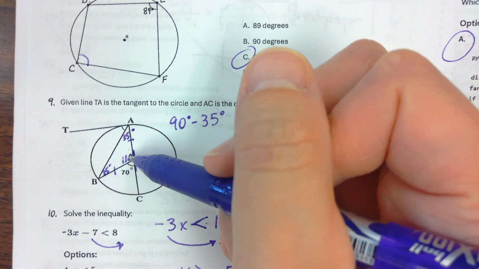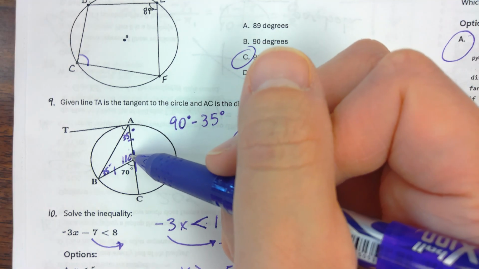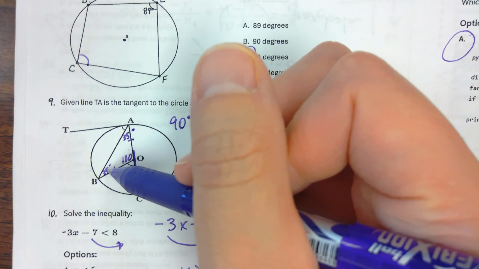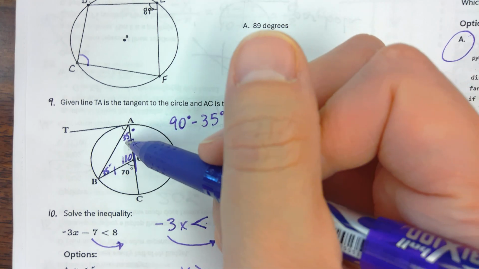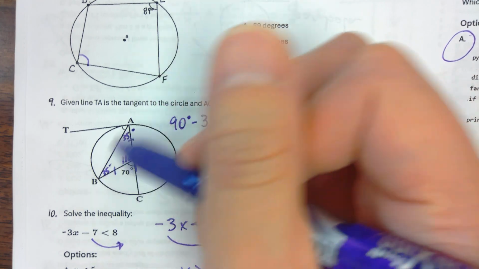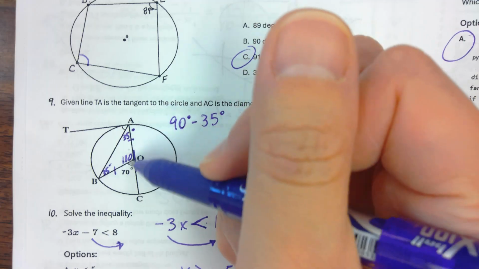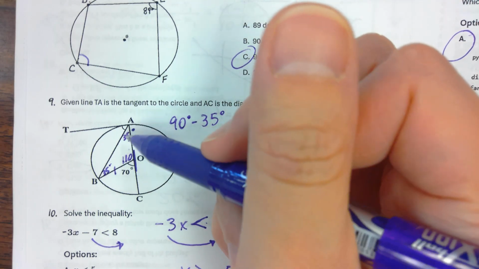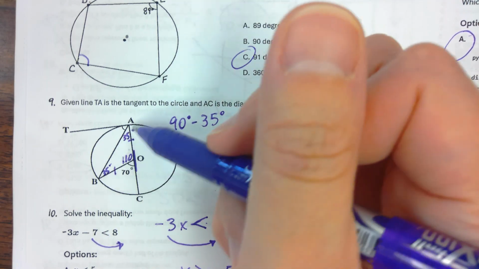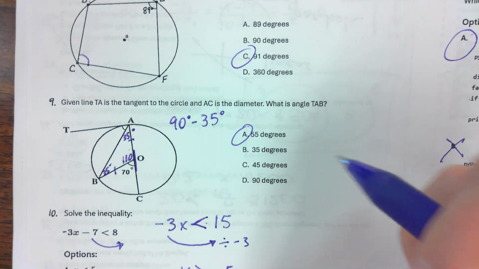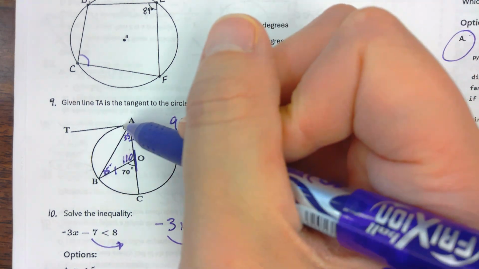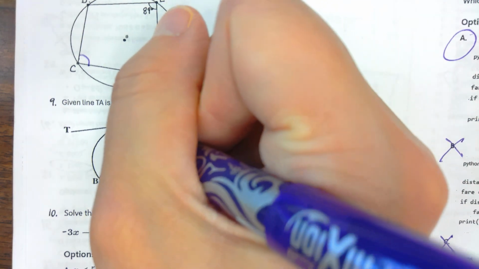Subtract that from 180 and then split it between the other two angles, because again, this is an isosceles triangle right here. This is your radius, this is your radius. So these two angles are 35 degrees. But again, that's not what they're asking. They're asking for this angle right here.